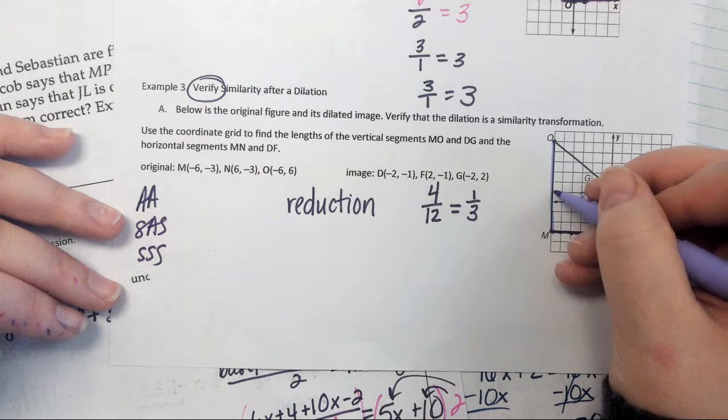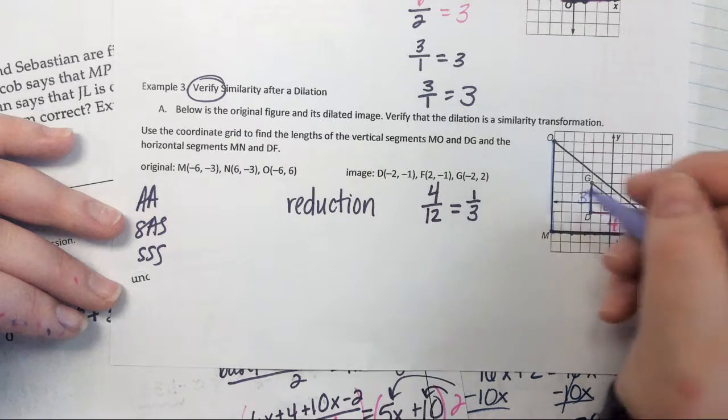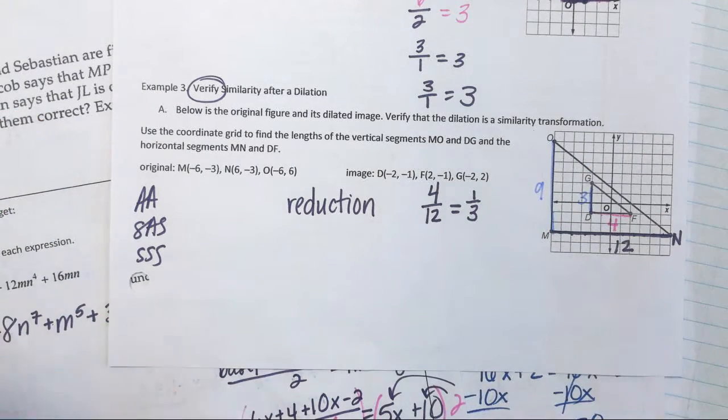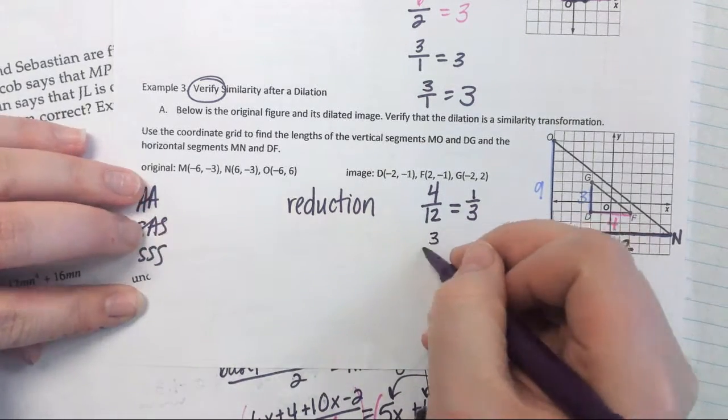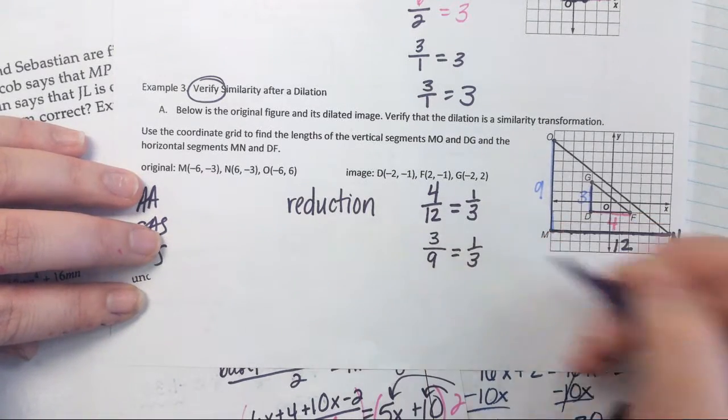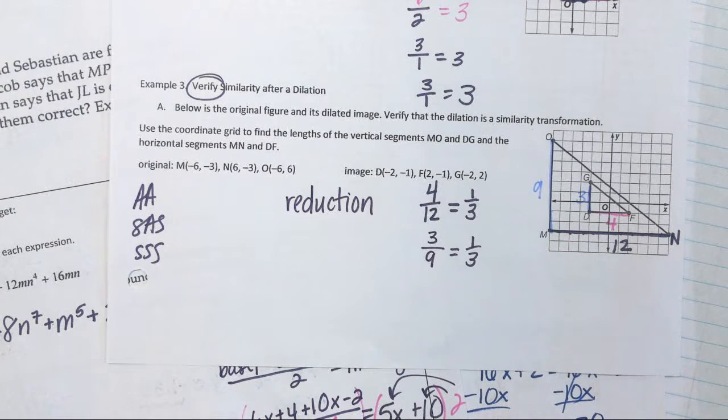What was it, GD? So what did you end up getting for your fraction? Miss Brister's got it. 3 over 9. Does that reduce to 1/3? Okay. So I got some options.